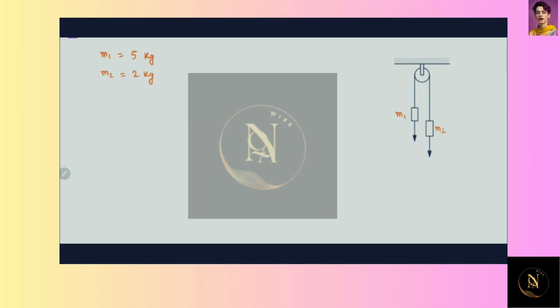On these two blocks, a force F is acting downward. The value of force F is also given to us, that is 1 Newton. In the first part, we have to find the acceleration of both the blocks. In the second part, if this string cuts suddenly, we have to describe the motion of this first block M1.